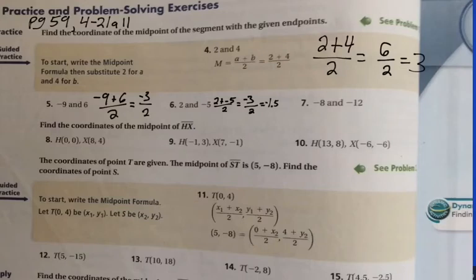Number 7, same idea. Watch your negatives. We have a negative 8 and a negative 12. When I add them together, I get a bigger negative. When you add debts together, you get a bigger debt. So that's a negative 20. Negative 20 over 2 divides out to be a negative 10. Any questions, guys? All right.